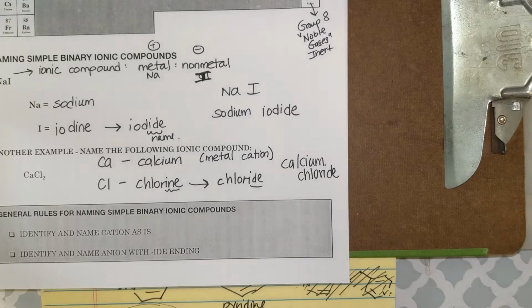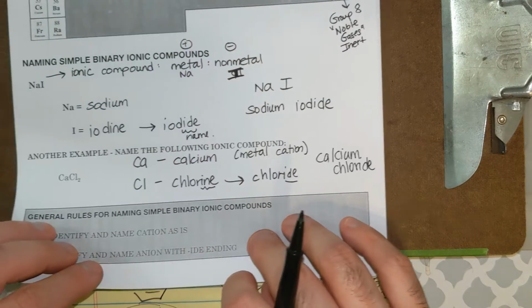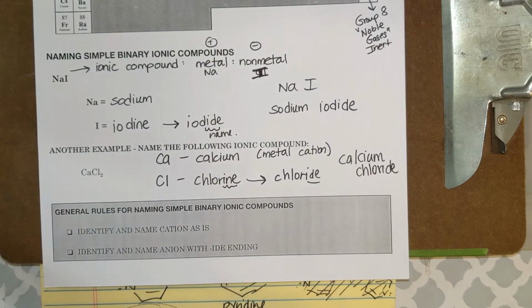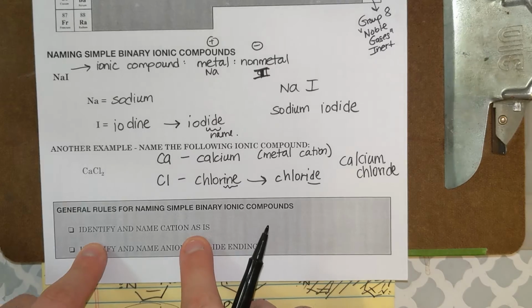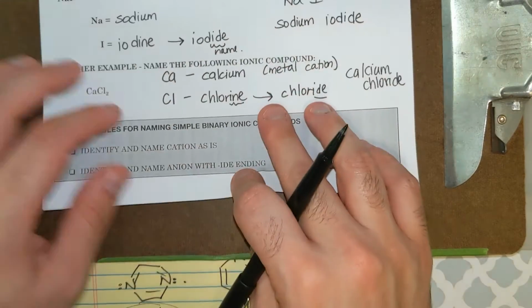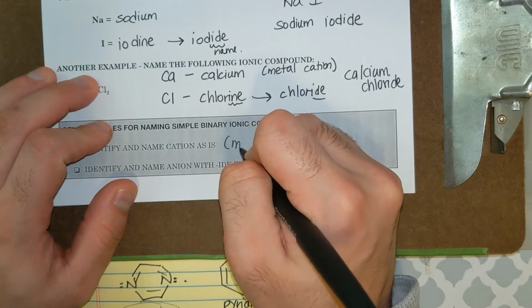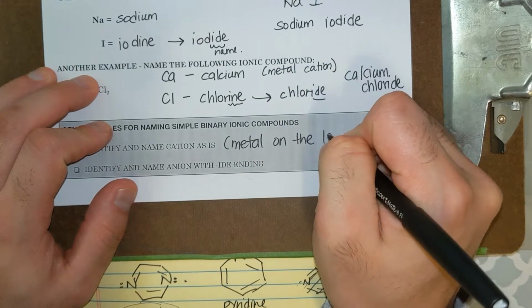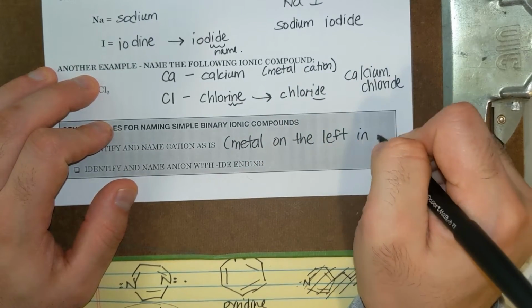So that is the beginning of us naming ionic compounds. I'll eventually need the charges for something else later, but that's the beginning of us naming ionic compounds. So here are the general rules for naming simple binary ionic compounds. Identify and name the cation as is. And for us, the cation is the metal that's on the left in the formula.